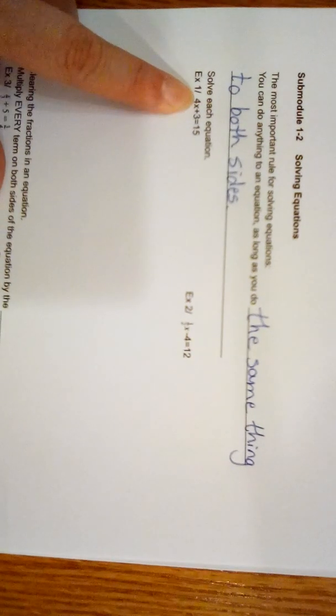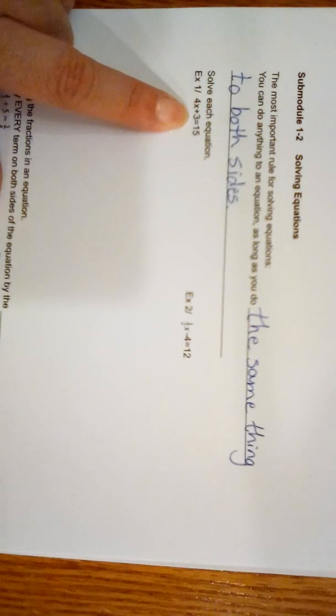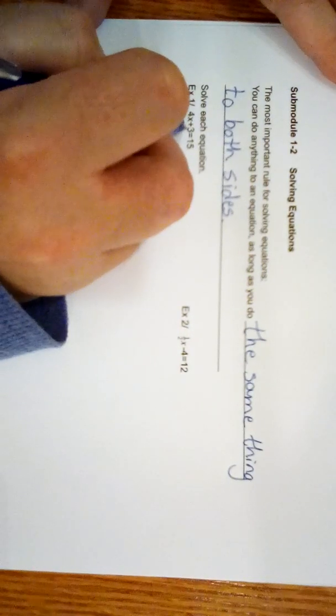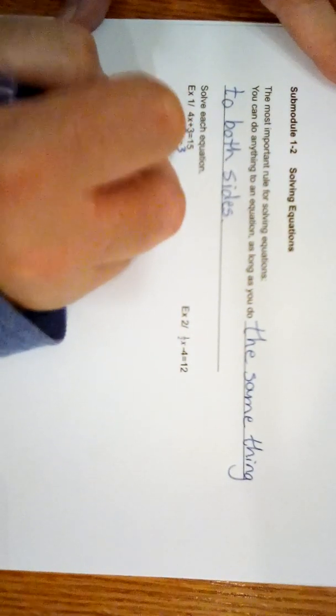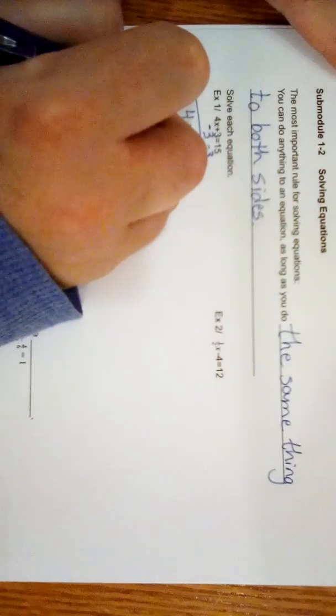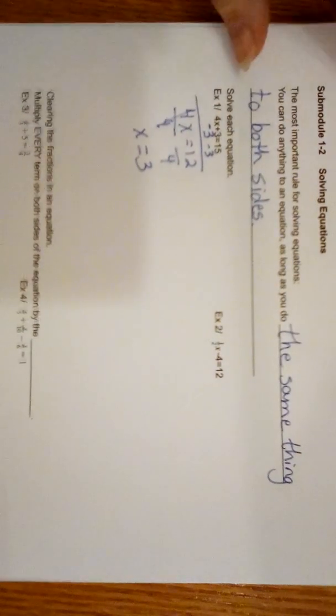Okay, we have a 4 being multiplied by x and a 3 that's being added to x. I need to get rid of something that's added or subtracted first. So if I have plus 3, to get rid of it, I need to minus 3. Okay, then I have 4x. To get rid of the 4, 4 is being multiplied. The opposite of multiplication is division. So x is 3.